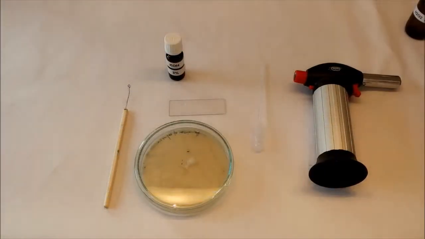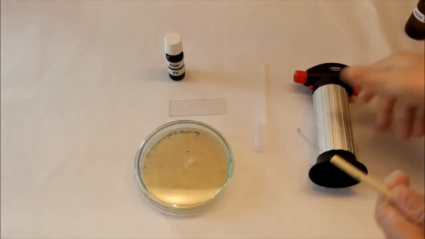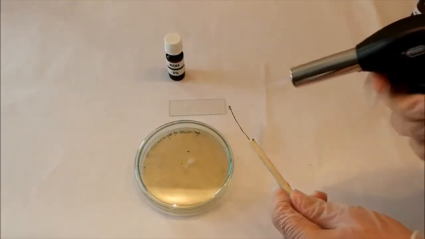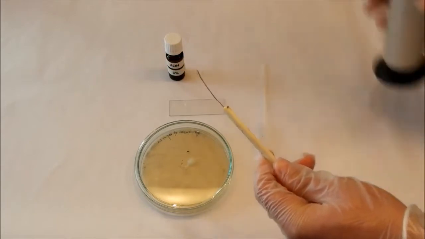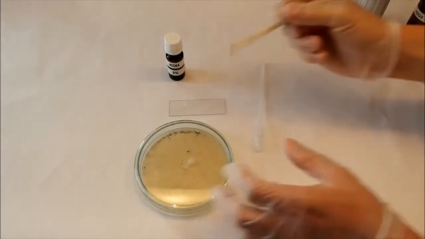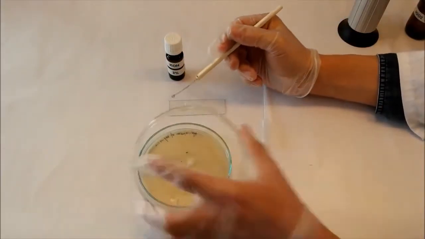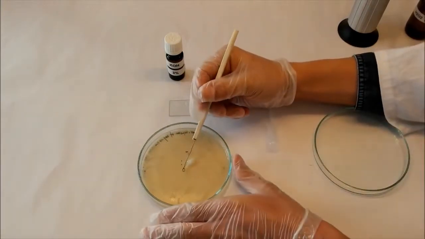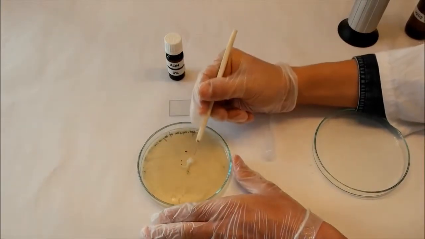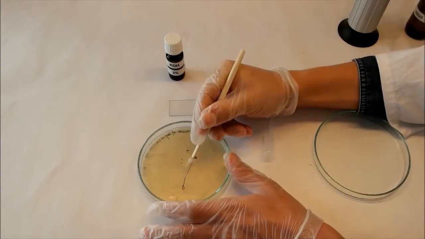For this test you have to sterilize your inoculation loop, and then take a little amount of bacteria colony on your inoculation loop. I'll take this one.